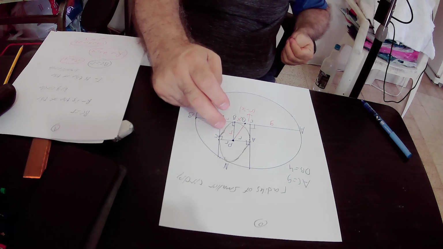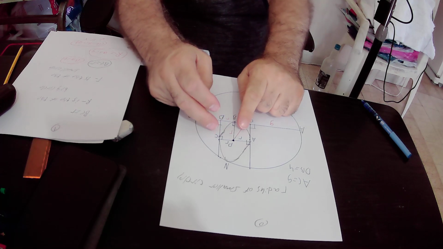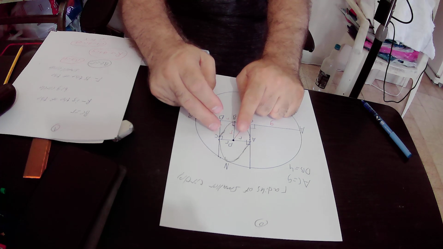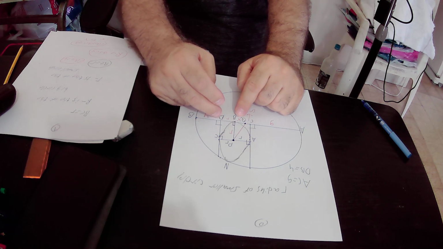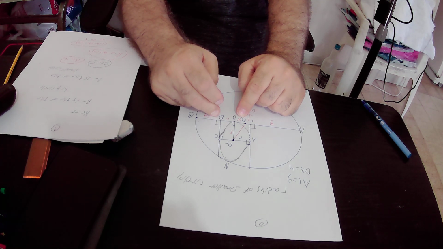Okay, so actually we created here 2 rectangles. PC is the radius of the small circle, and PC equals BD, because PC and BD are 2 opposite sides, also parallel to each other, in a rectangle.